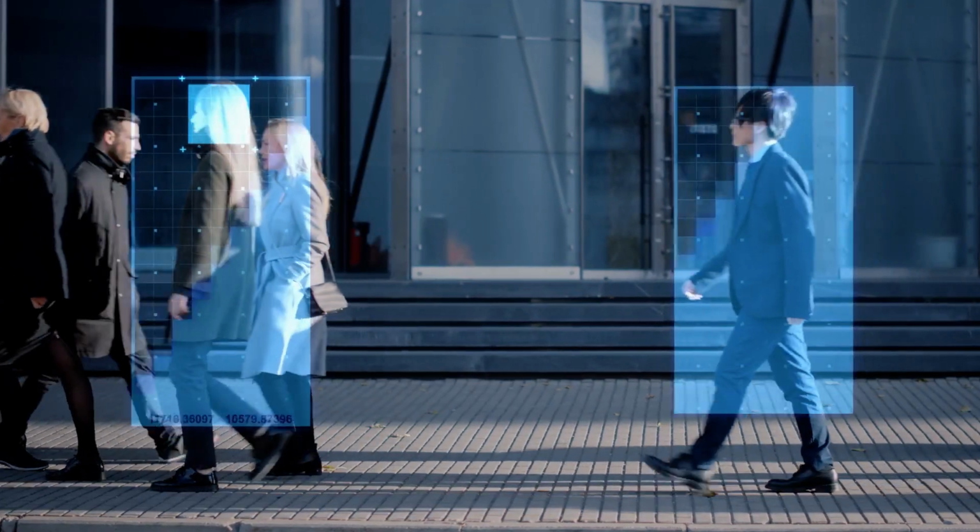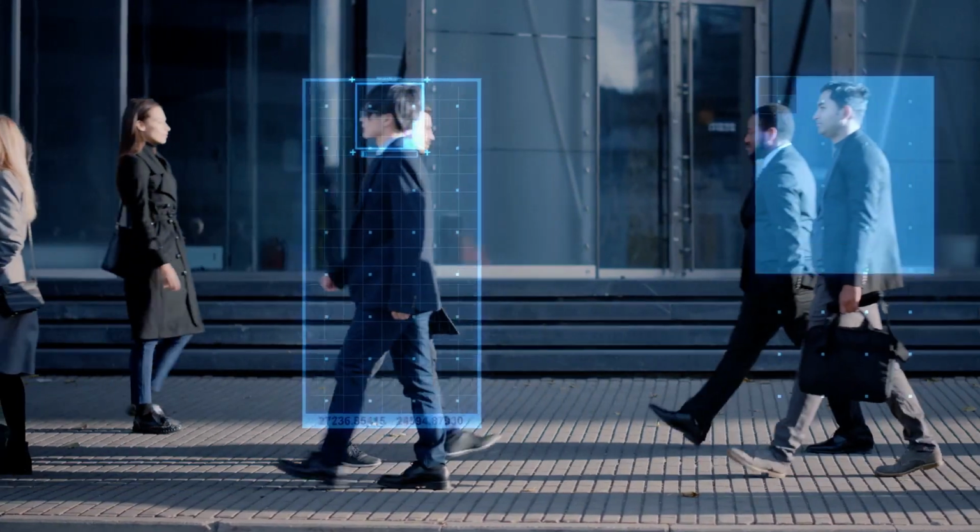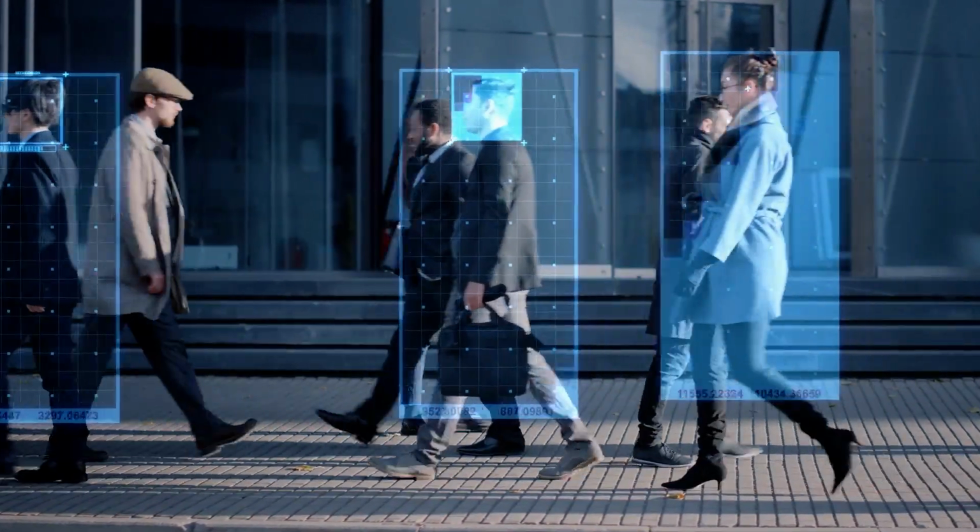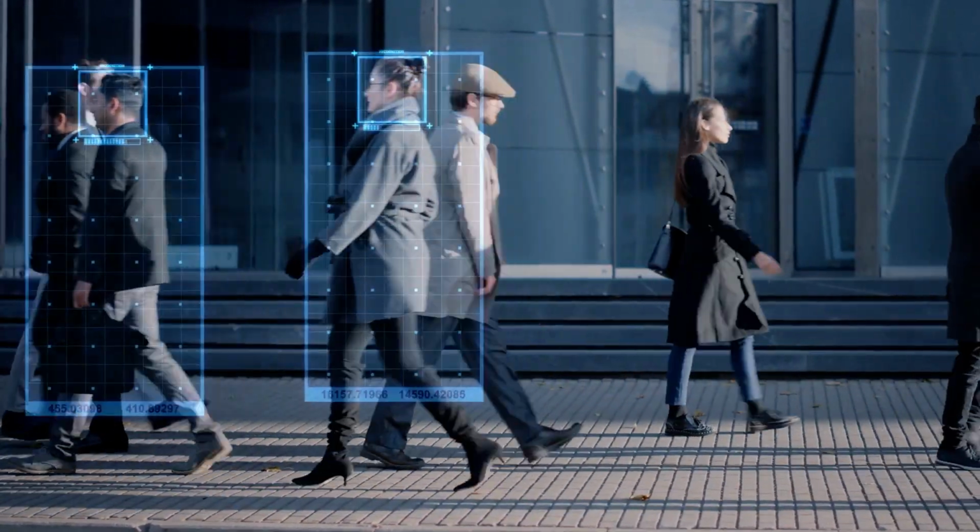So next time you find yourself marveling at the ease with which your car parks itself, or how your home maintains the perfect temperature, remember the silent, unseen heroes, the sensors. Understanding how they work, whether they're passive or active, helps us appreciate the complexity and elegance of the technology that shapes our daily lives.